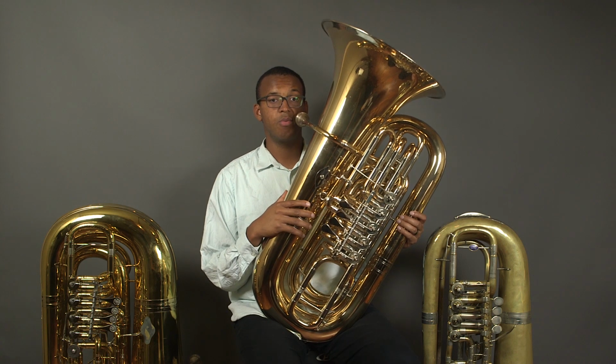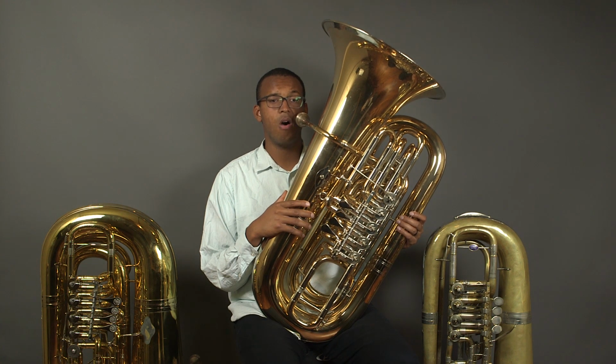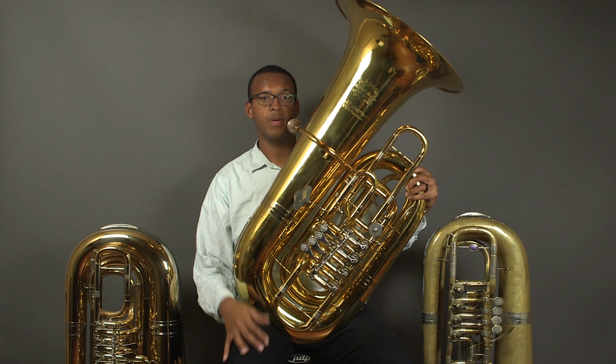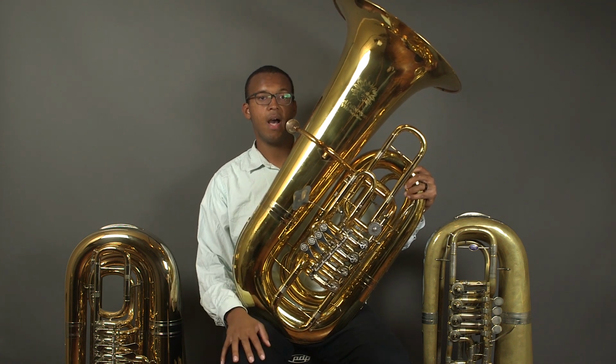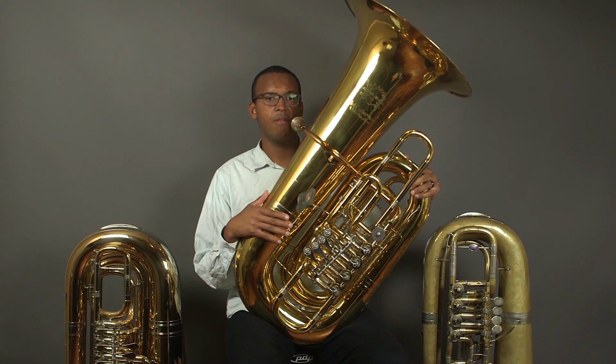This is a B flat tuba, which is the longest of all of the keys of tubas. It's the most common tuba that you'll find in bands and is what we start all beginners on. While some professionals do choose to play B flat tuba, a C tuba is far more common for professionals in the United States.